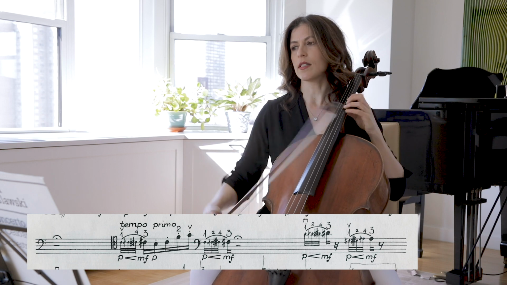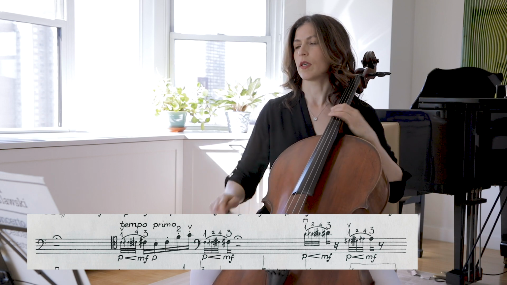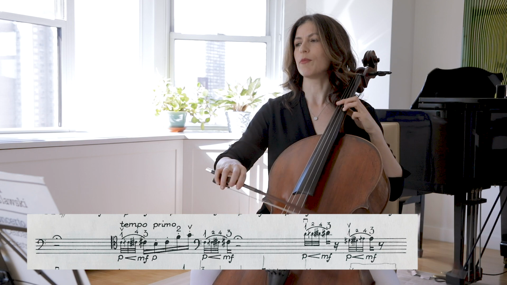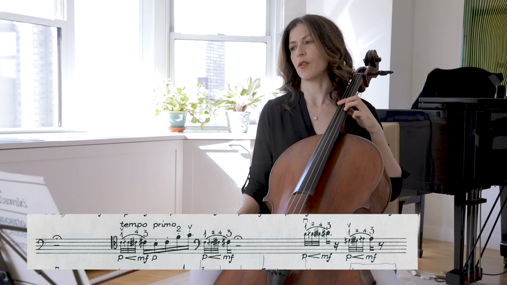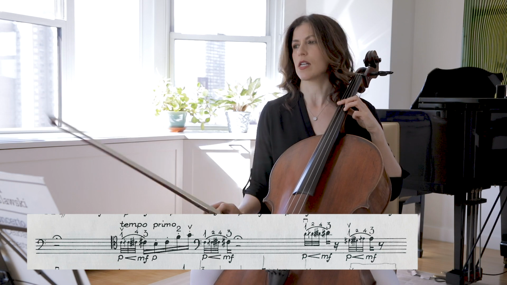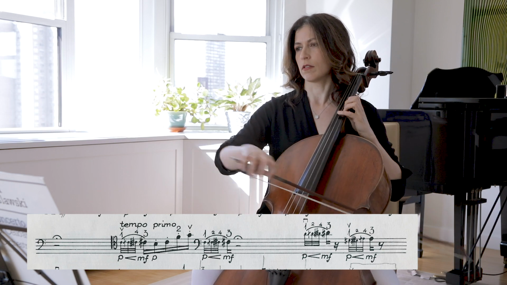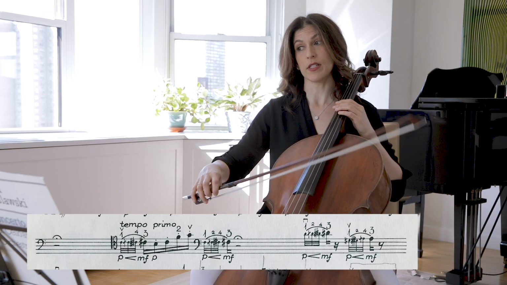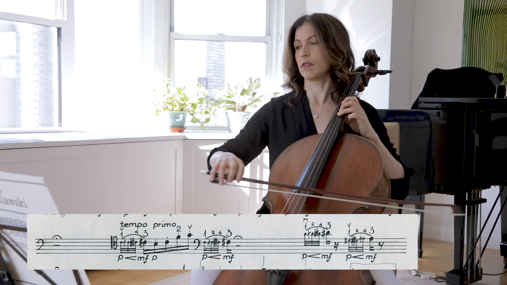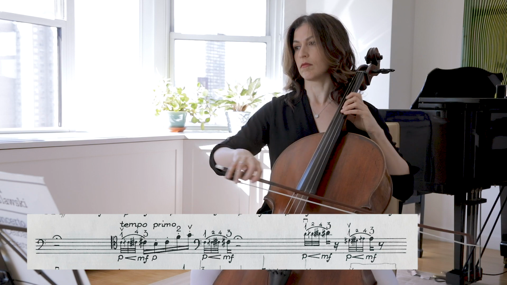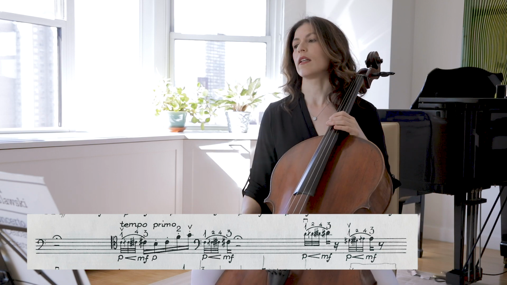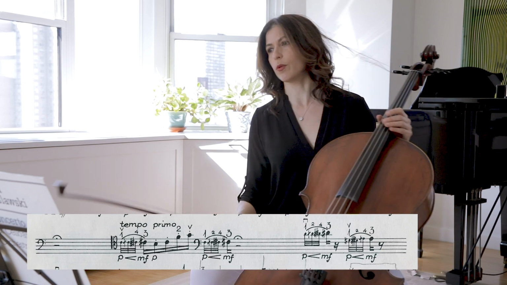So the way I practice it is, I fill in the gaps, I fill in the rests so that I feel it more measured. And then I add the grace notes. And you can do that with a metronome if you wish.